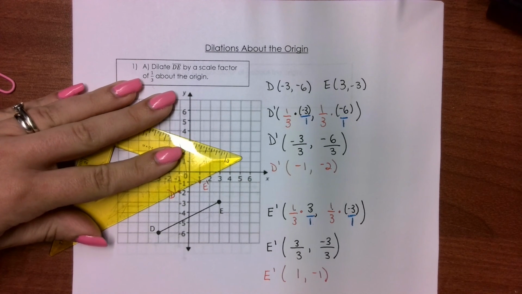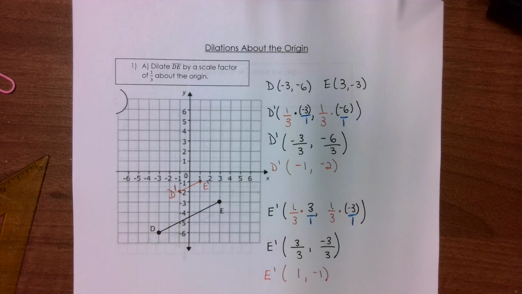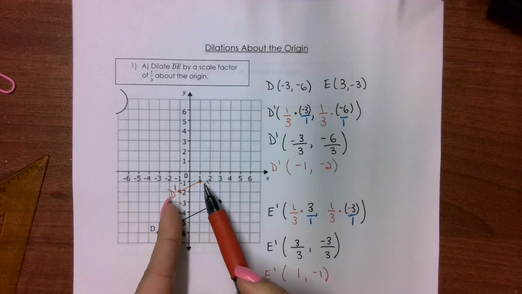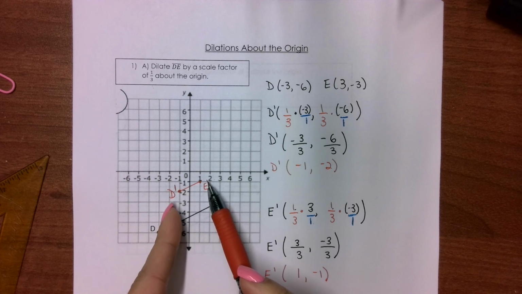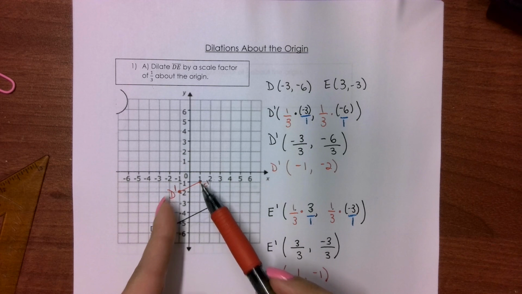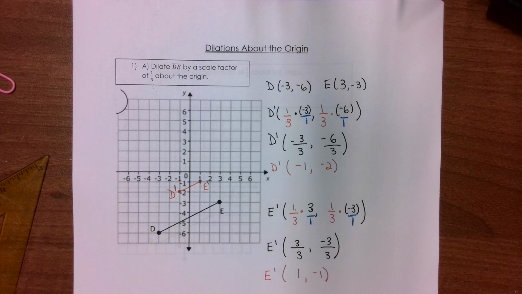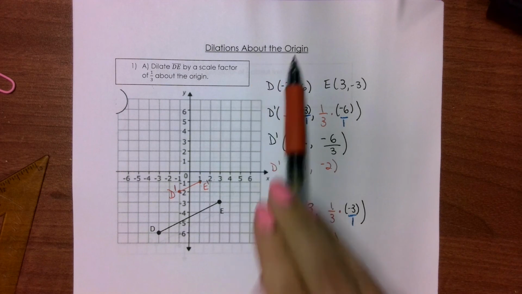So this is my segment. If you notice, it is smaller because it got reduced. We got dilated by a scale factor of 1/3. So that means this length is 1/3 of the segment DE. In the next video, I'm going to show you how to dilate a segment that's not at the origin.